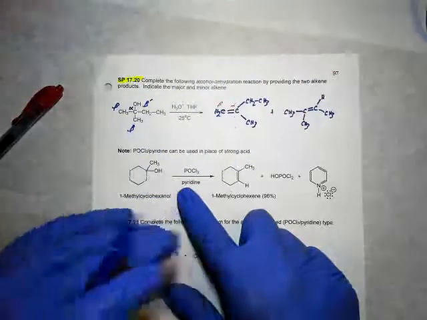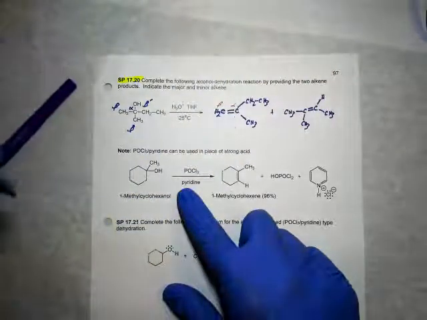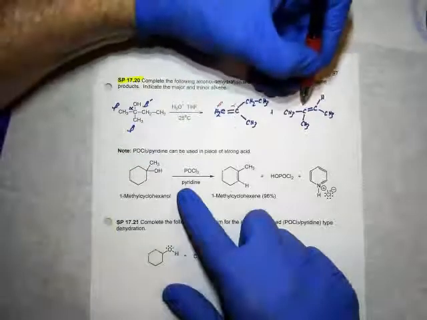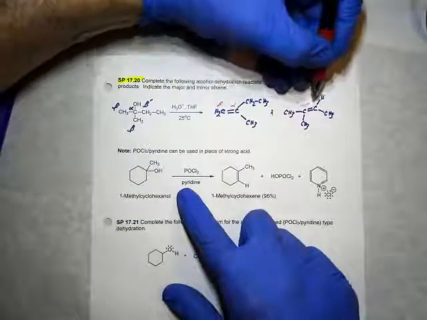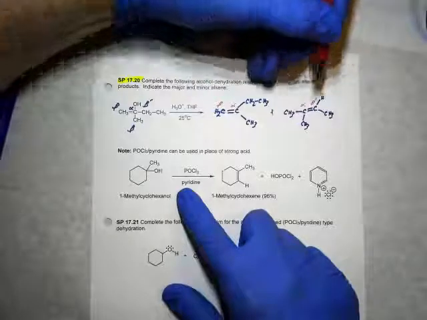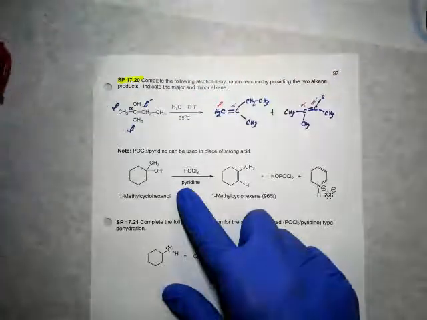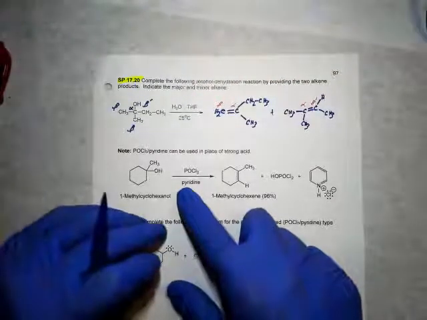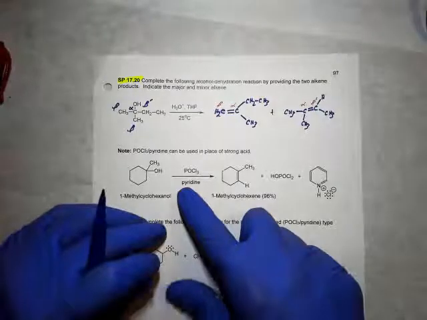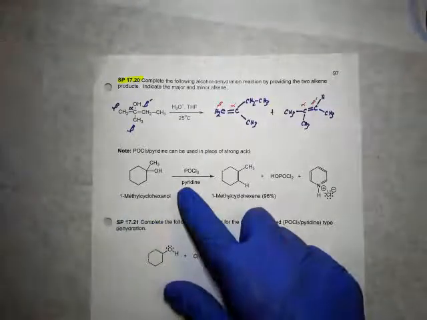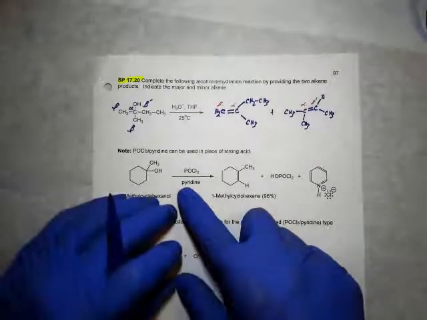So let's label the alpha and the beta there respectively as well. So this is alpha, and this is beta prime. Alright, so there are your two constitutional isomers that you get from dehydration.